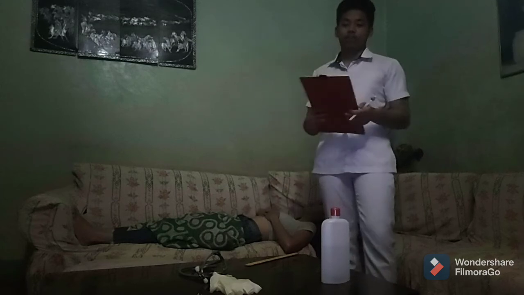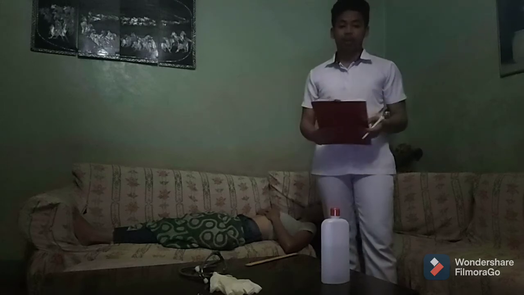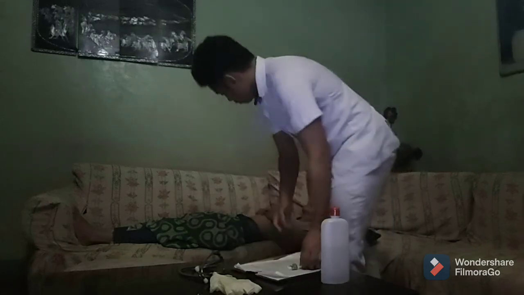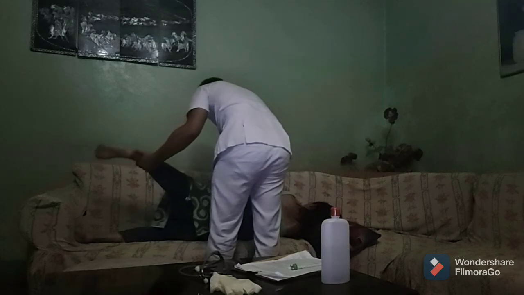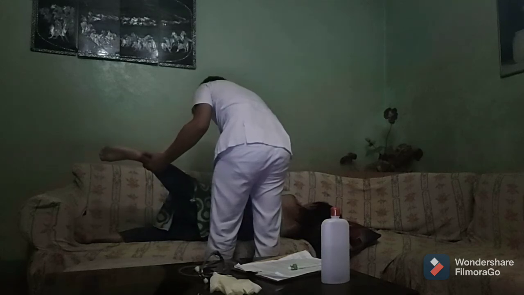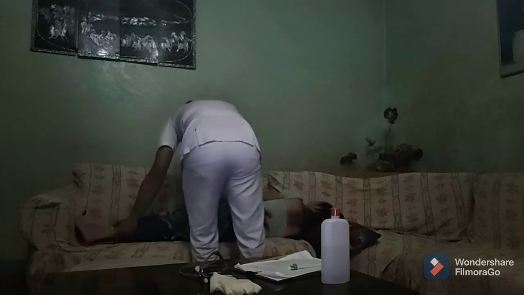Next is to assess for the psoas sign. Ask the client to lie on the left side, then hyperextend the right leg of the client. Ma'am, I want you to turn on your left side. Then I'm going to hyperextend your leg. Tell me if it hurts, ma'am. Okay, ma'am. Thank you, ma'am.